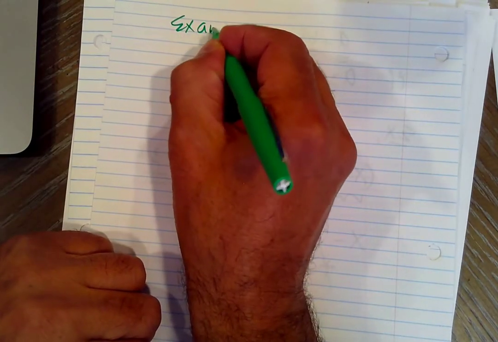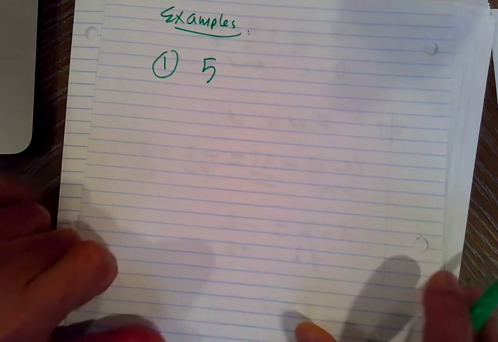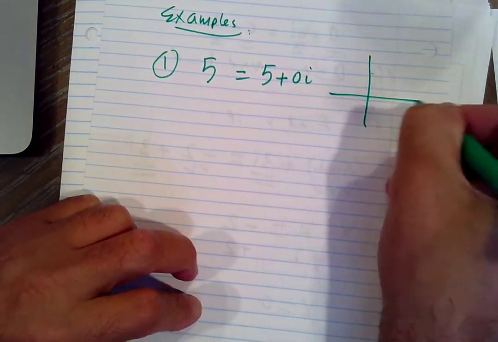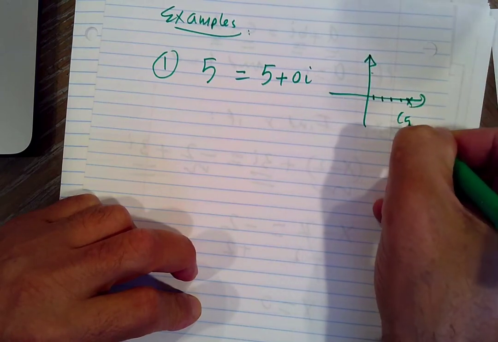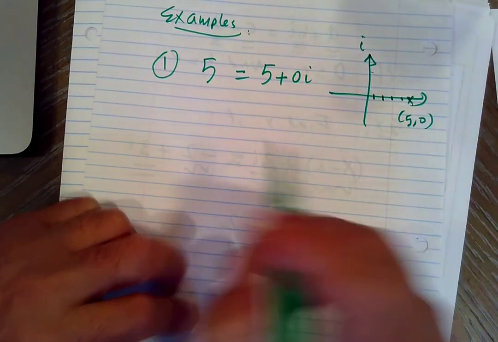All right. Some examples of complex numbers. 5 is a complex number, which is actually 5 plus 0i. So basically, when we say 5, it's like having the ordered pair (5, 0) on the x-axis. That's 5 plus 0i, because there is no i part in this case.